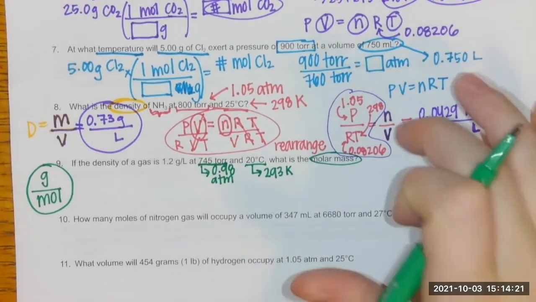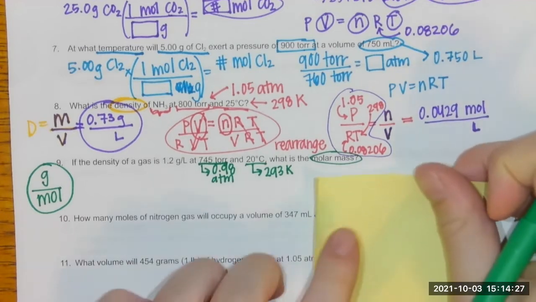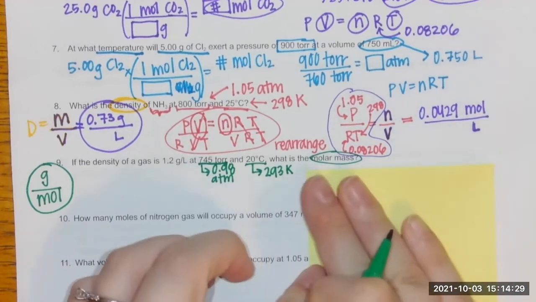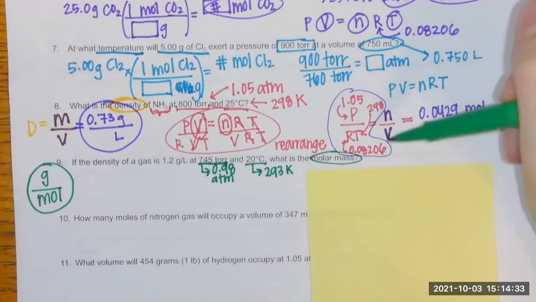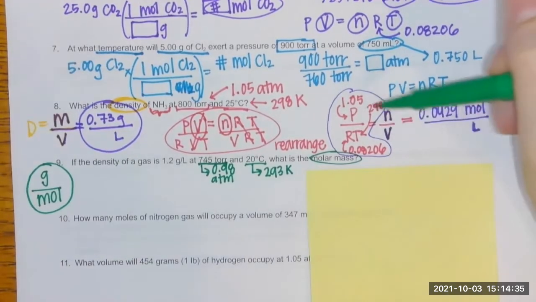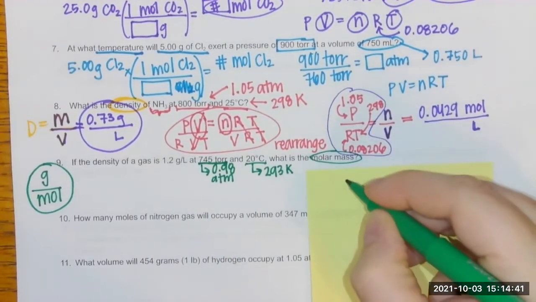So similarly to what we did up here, we need to rearrange our PV equals nRT and do a slight variation. These problems are kind of tricky. We already arranged it over here, so I'm going to keep it the same because I already showed how to do this.